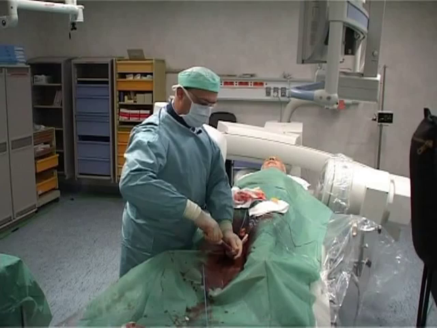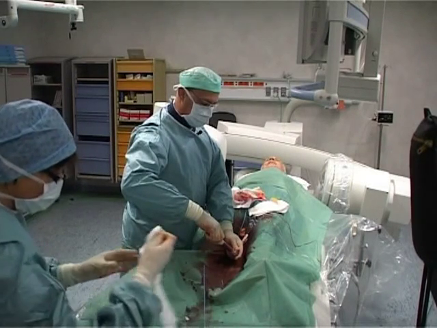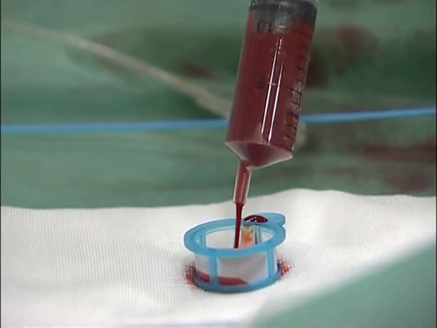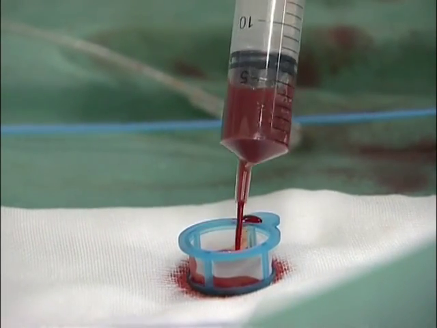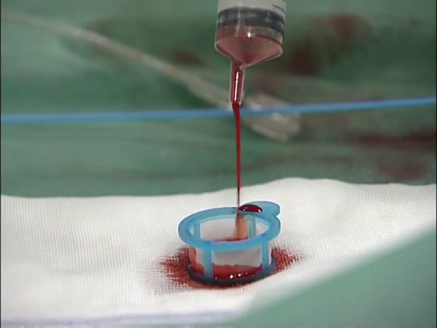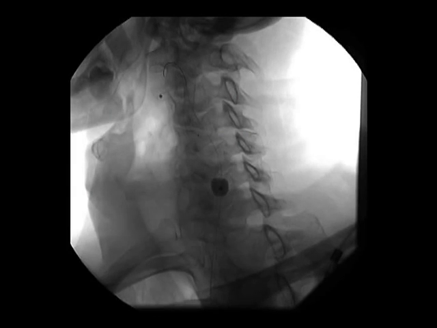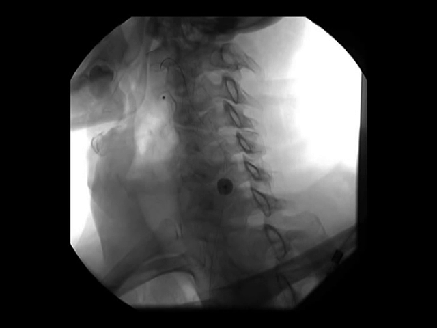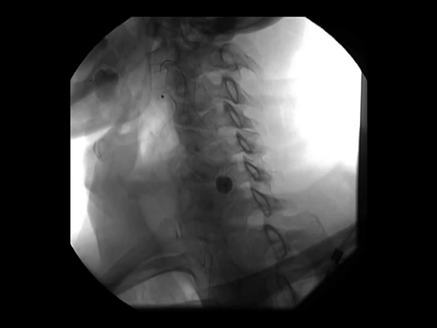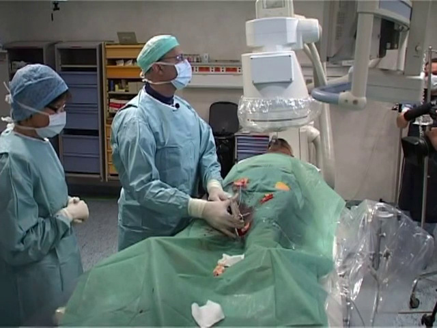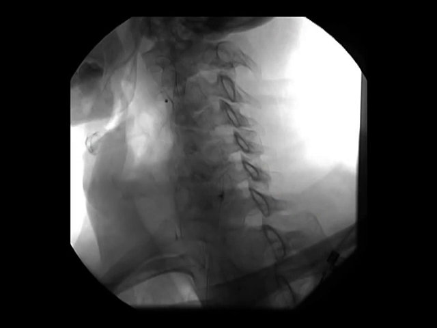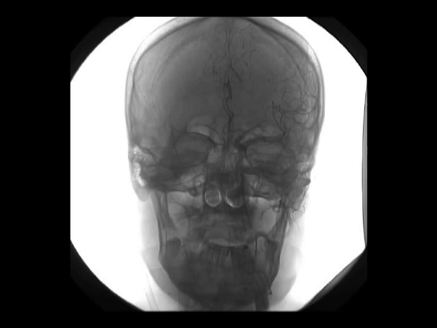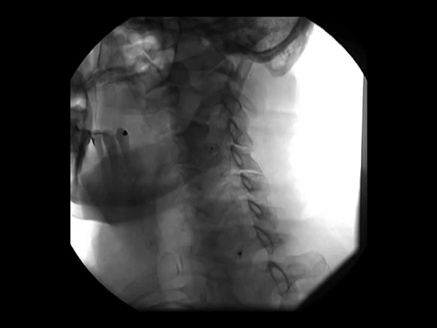And before deflating the balloons, we aspirate 60 cc of blood, and we filter the last syringe to see if there's any debris in it. Then we deflate the balloons. Checking the result. Here we see a very nice result. Withdrawing the MoMA catheter.